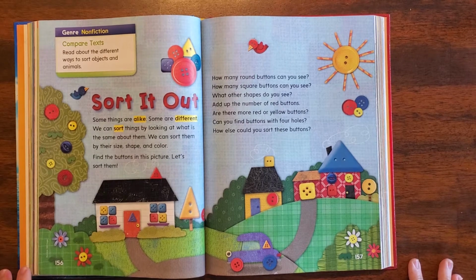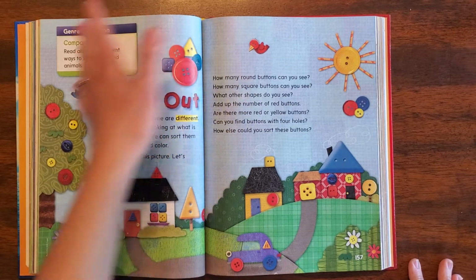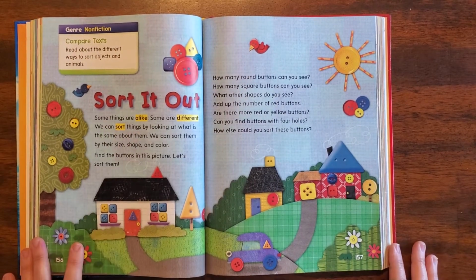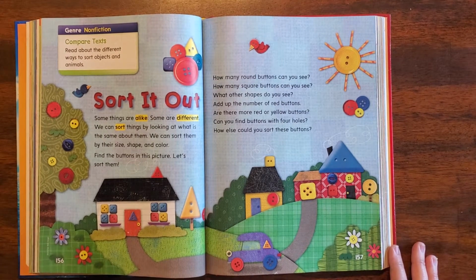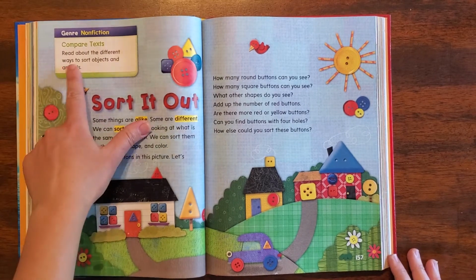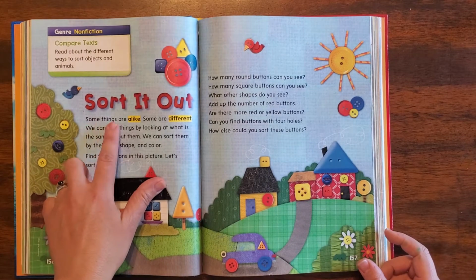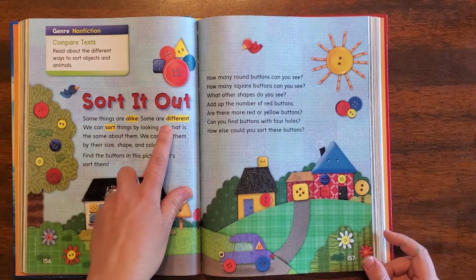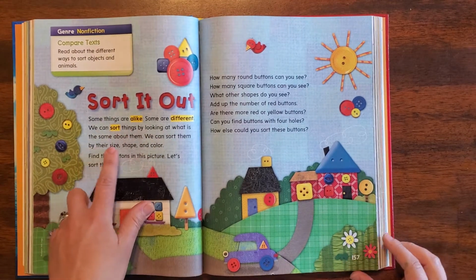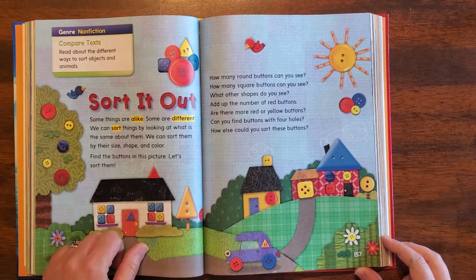So today we're going to read a story called Sort It Out. I'm looking at the title and the illustrations, and I see a whole bunch of buttons. So this story is going to be about how we can sort all of these items, how we can sort objects and animals into categories. Some things are alike, some are different. We can sort things by looking at what is the same about them. We can sort them by their size, shape, and color.